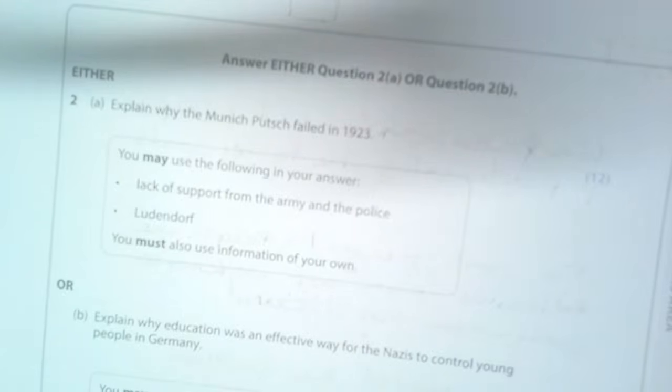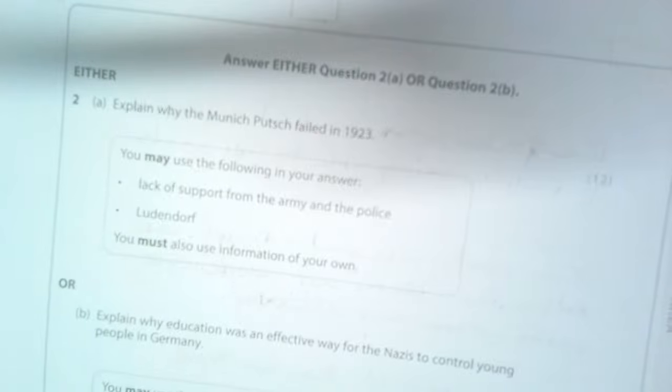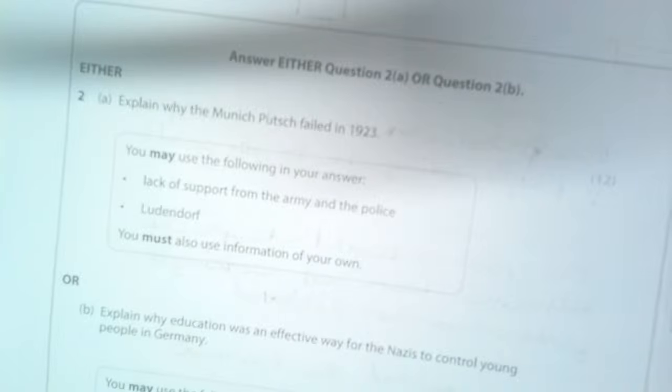So, explain why the Munich Putsch failed in 1923. You may use the following in your answer. So you've got the lack of support from the army and the police and Ludendorff, and you must use information of your own.